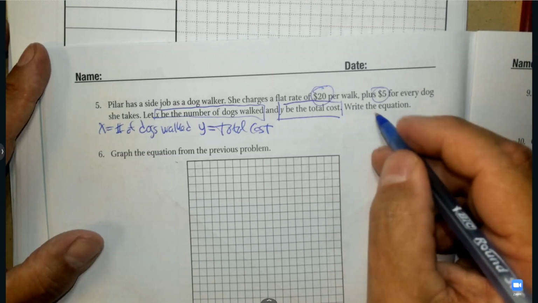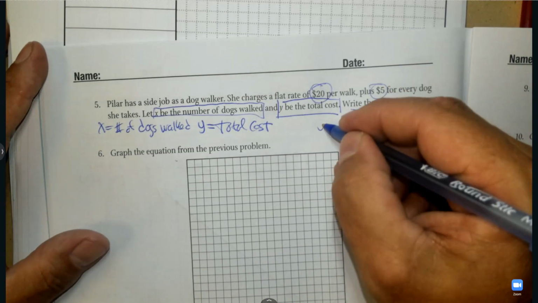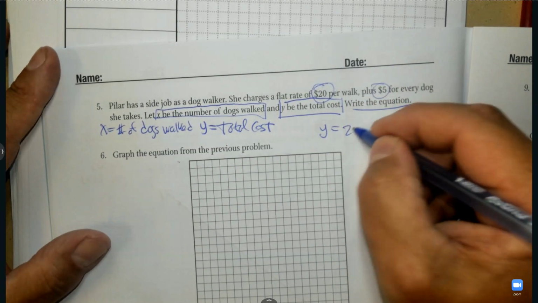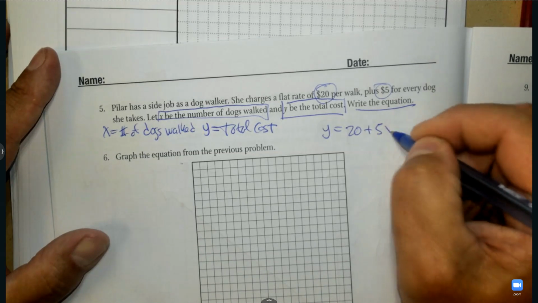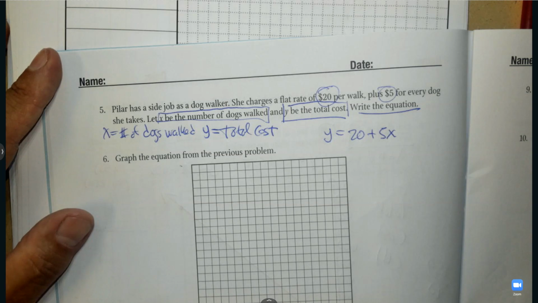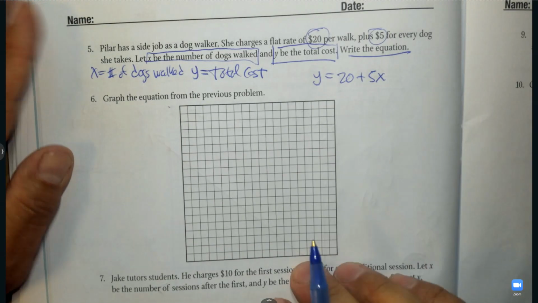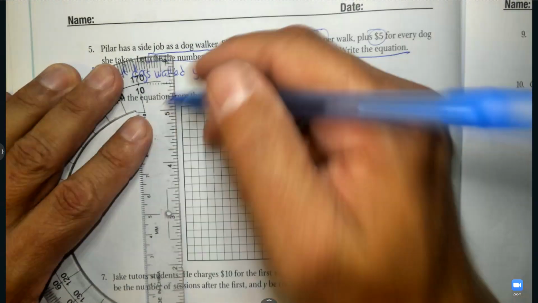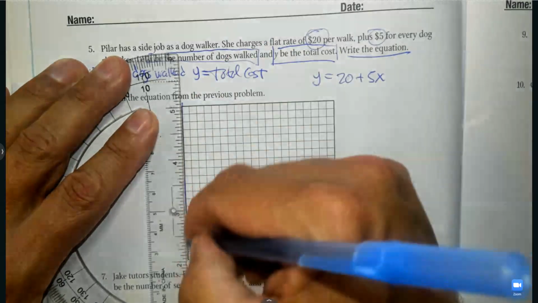And Y is the cost. Write an equation. So I'm going to do it from here. $20 a walk plus $5 for every walk, for every dog she takes on that walk. And then I'm going to graph that. So again, all values are positive. So again, only quadrant number 1.